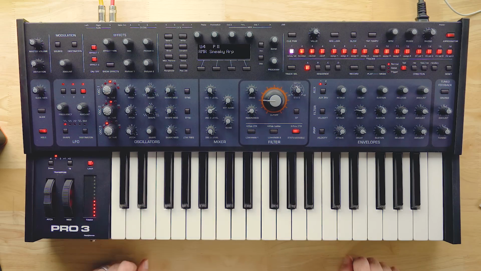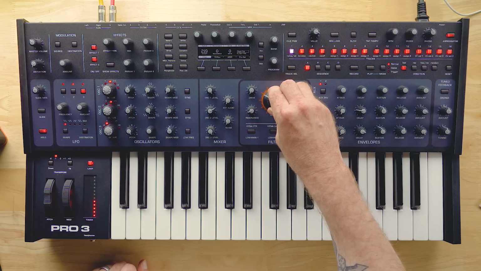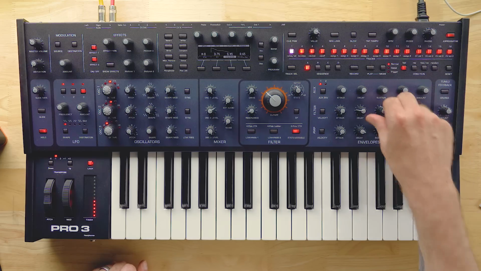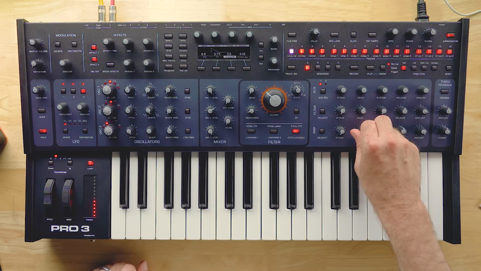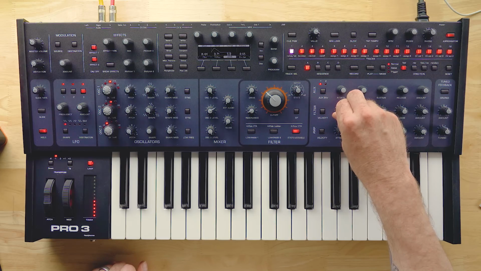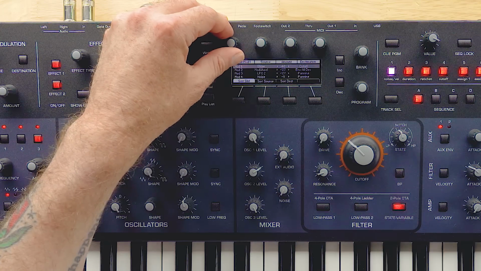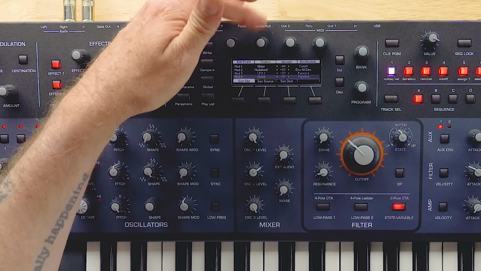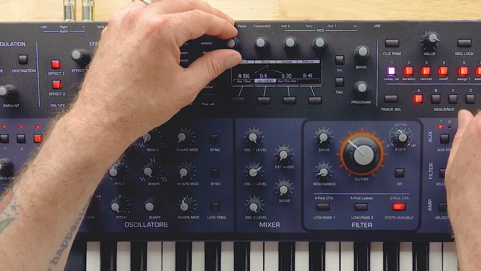This one's something I just made some edits to before I started the video, because I wanted to make it a little bit more obvious what was going on. So if we go into the source modulation, the modulation stuff over here, you can see that I have noise assigned to panning, and I have aux envelope 2 assigned to panning.